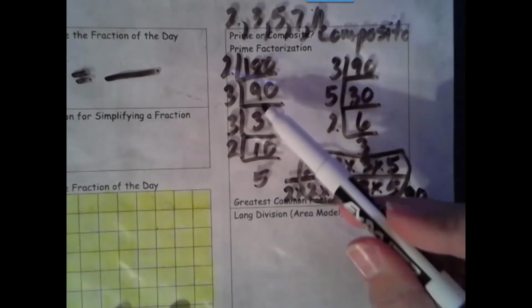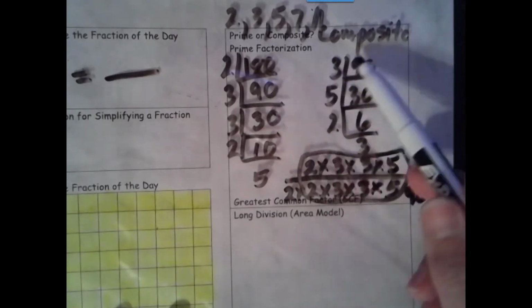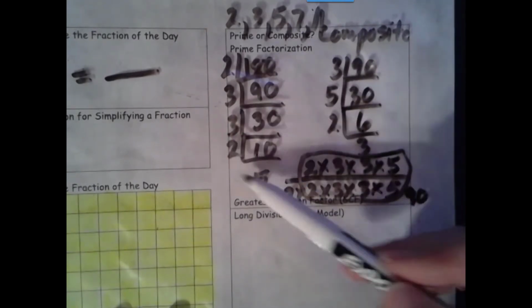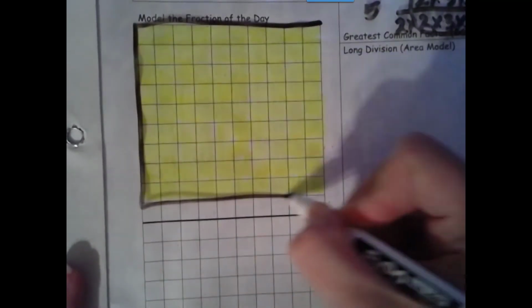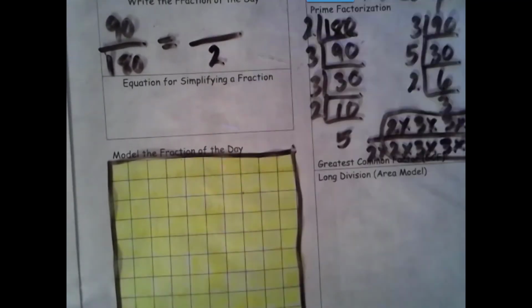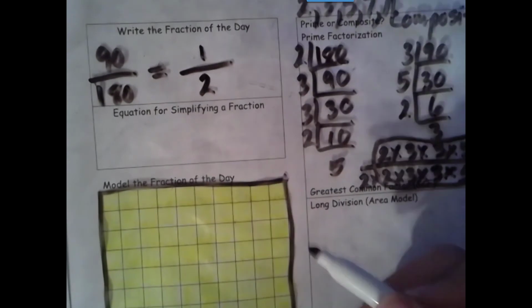Because if you notice, when we got to our prime factorization here, we ended up with 90. So everything here is common. All right, so greatest common factor, we're making groups of 90. How many groups of 90 do we have? 1, 2. How many are shaded in? Just 1. 90 is half of 180.